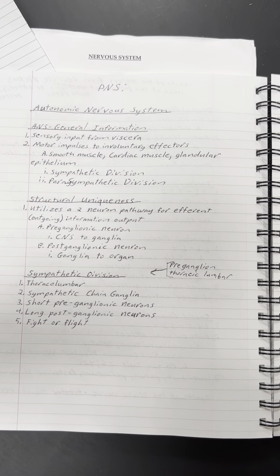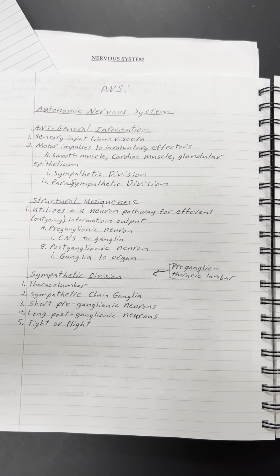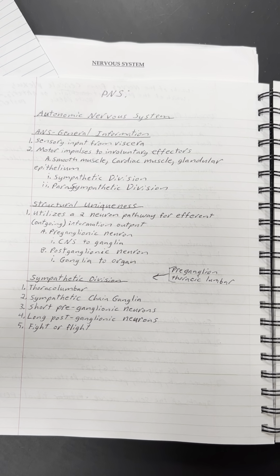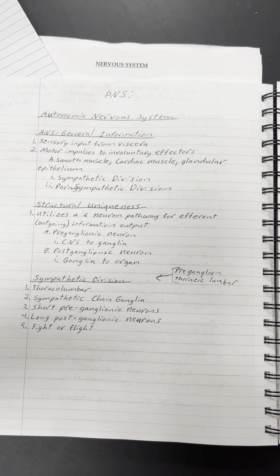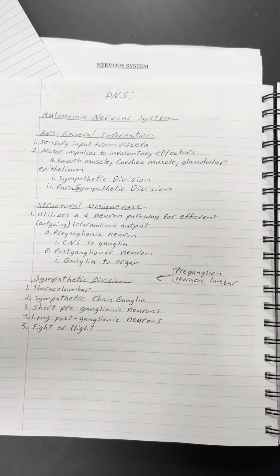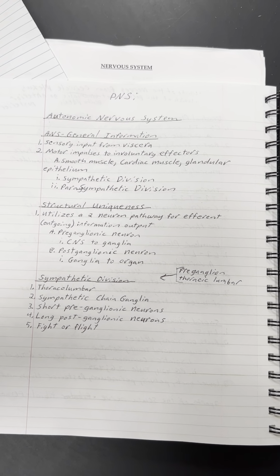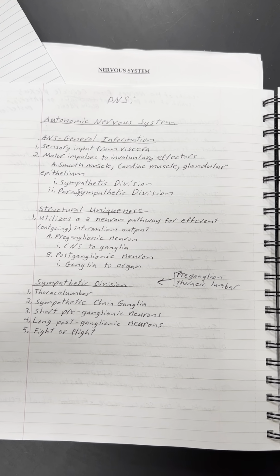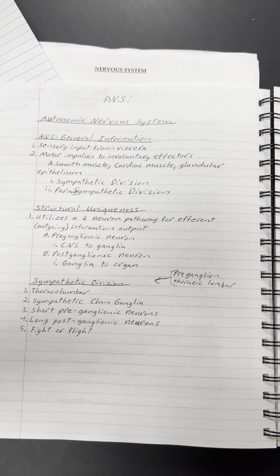Sympathetic division. Number one, thoracolumbar. Number two, sympathetic chain ganglia. Number three, short preganglionic neurons. Number four, long postganglionic neurons.